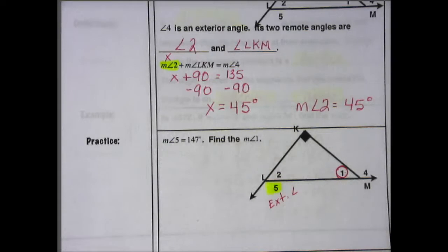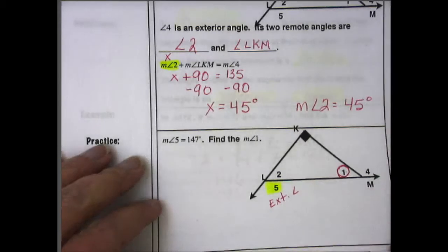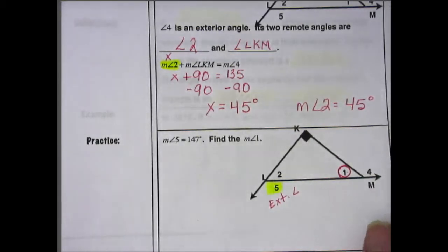Ask yourself which ones are the ones that do not touch angle 5 or are not adjacent to angle 5. Remember then that you're going to add those two together to equal angle 5. Substitute in the information you know and solve for what you don't know. Use the one up above it. I think it will help you. Try to work the problem and bring it with you to class tomorrow so we can go through and make sure you understood the concept. So pause the video for just a minute and complete that practice problem, and then come back so we can finish the lesson.